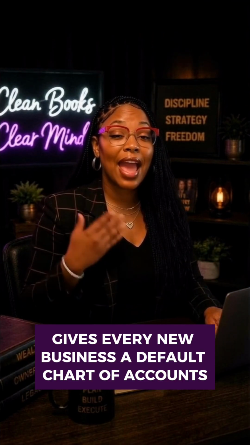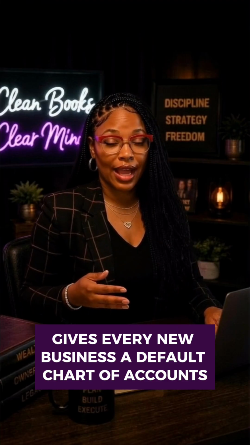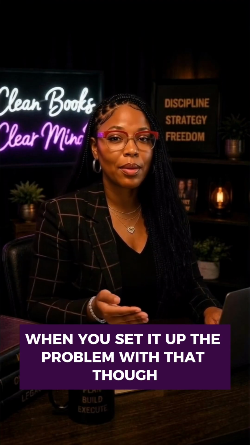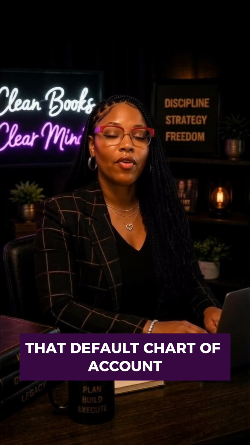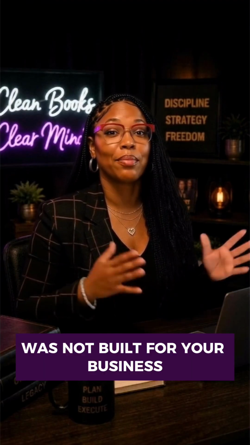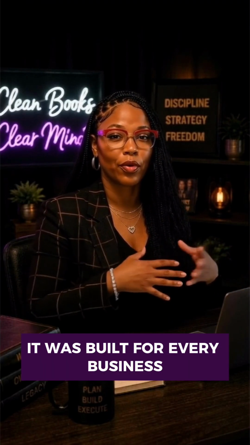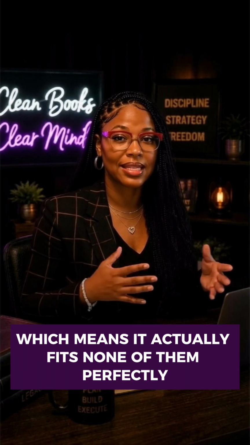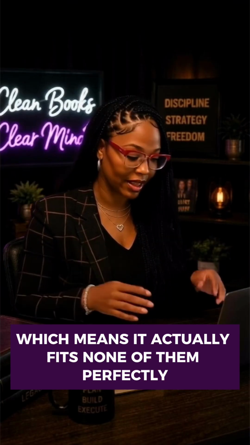QuickBooks Online gives every new business a default chart of accounts when you set it up. The problem with that, though, is that the default chart of accounts was not built for your business. It was built for every business, which means it actually fits none of them perfectly.